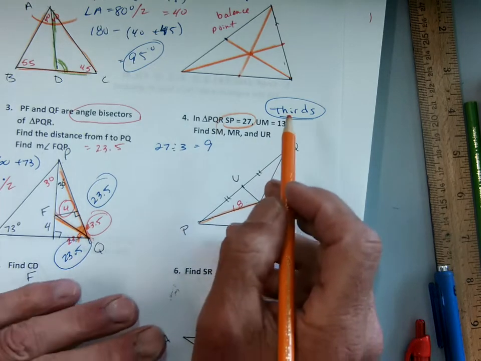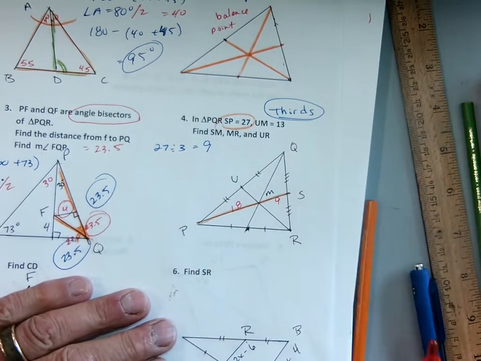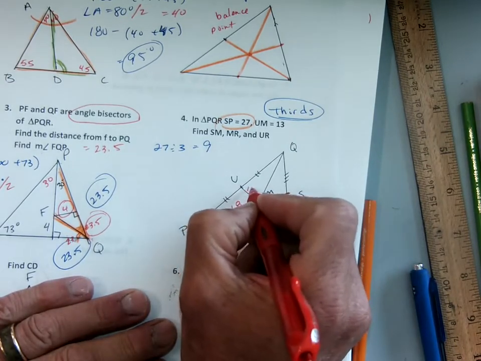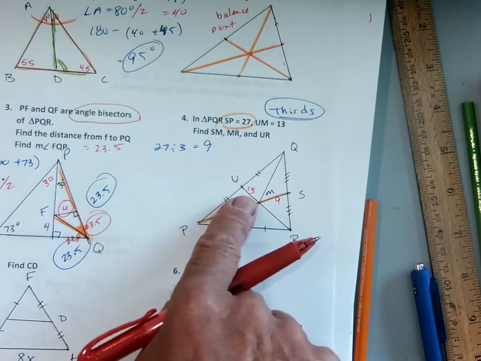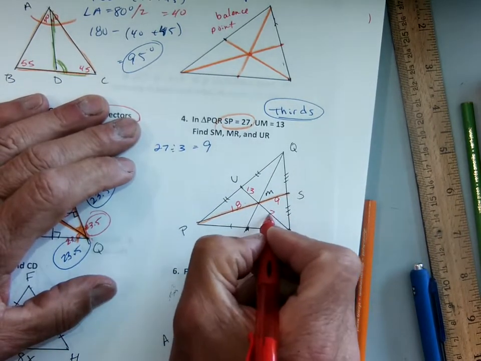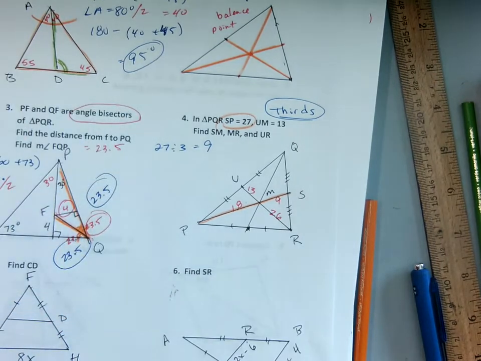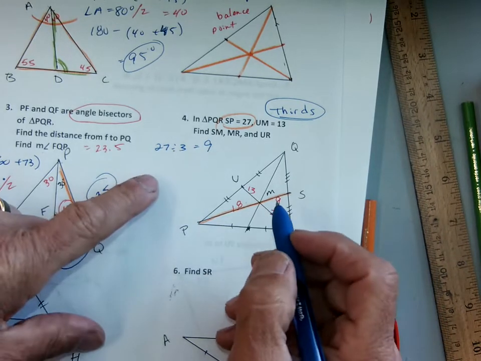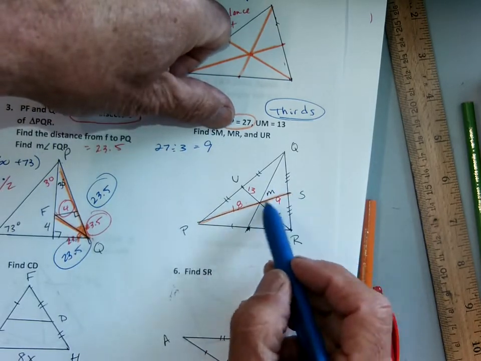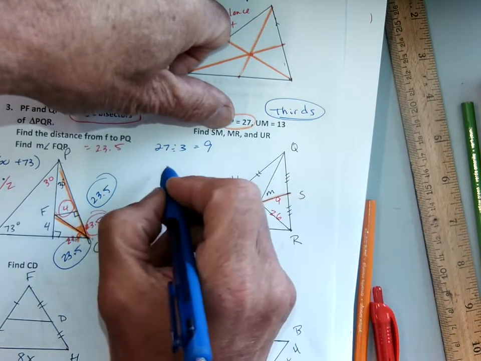UM is 13, okay? UM is 13. So that's the third, right? That's the short part. So then this would be a 13 and another 13. That would be 26, okay? So let's see if we can answer the question. Am I going fine? You guys with me? Okay, good. So we want to find SM. SM is right here. SM is 9.